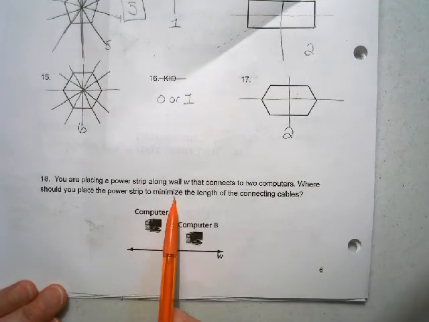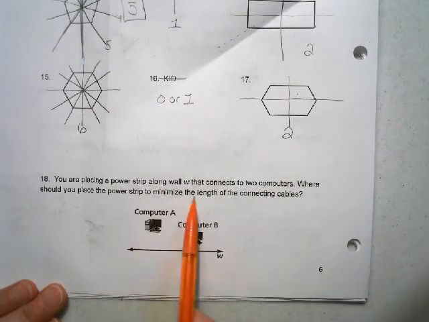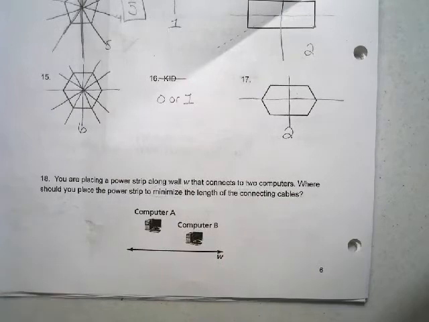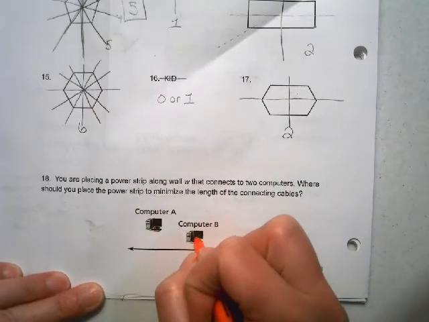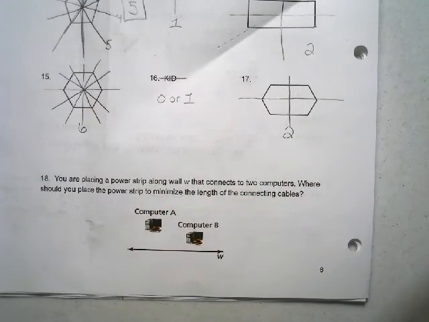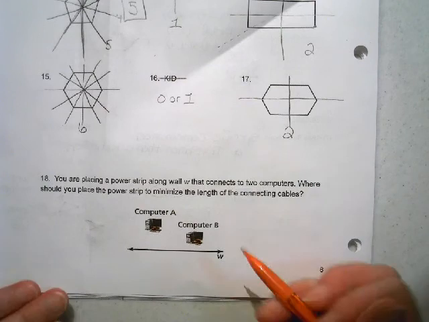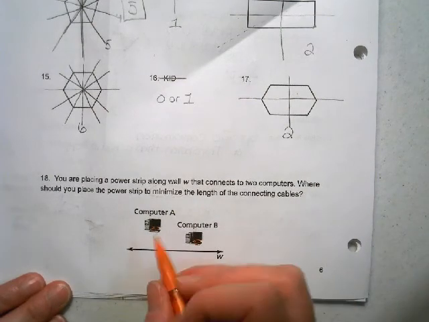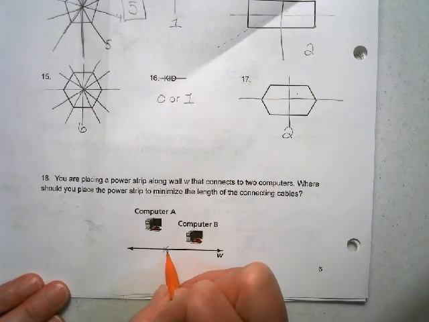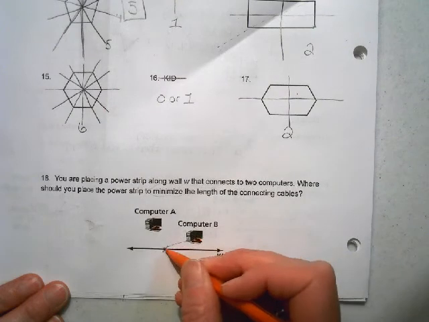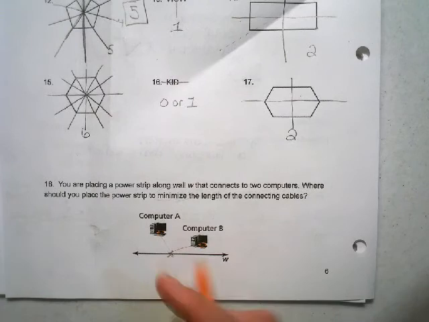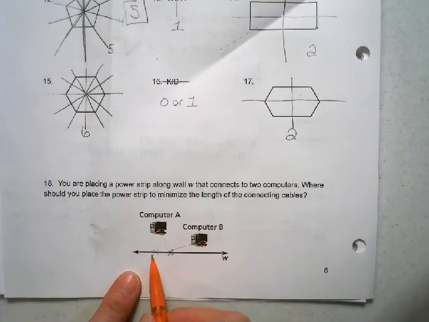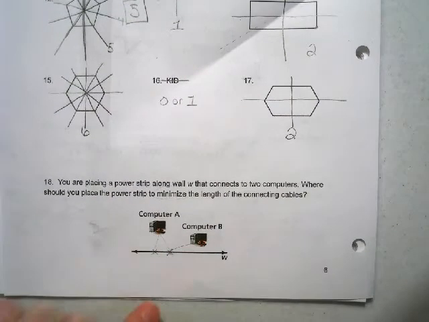Now, the very last question is more just of an application question, probably not necessarily going to be something that you're tested on, but I think it's very interesting, okay? So it says that you're placing a power strip along a wall that connects the 2 computers. Where should you place the power strip to minimize, so here's the key word, minimize the length of the connecting cables. So let's just put a point on each one of these because we have to use an actual dot. So if we put a dot here and we put a dot there, kind of like at the base of the computer, even though nobody really has desktops anymore, what they're saying is where should I put the connector?